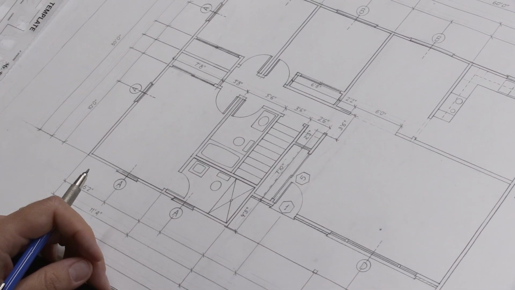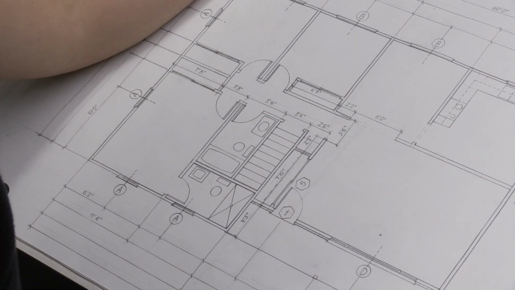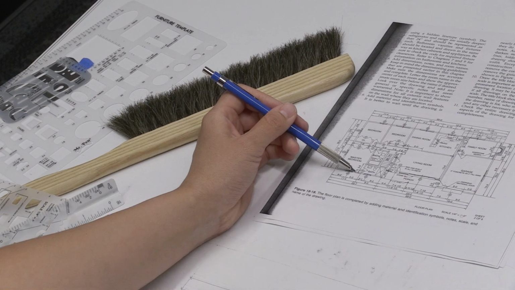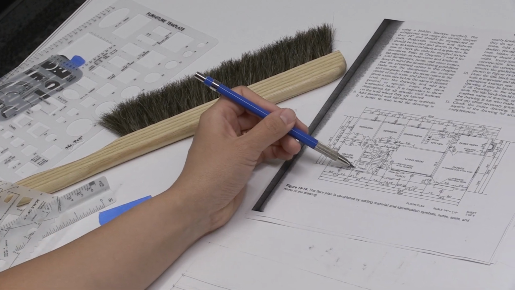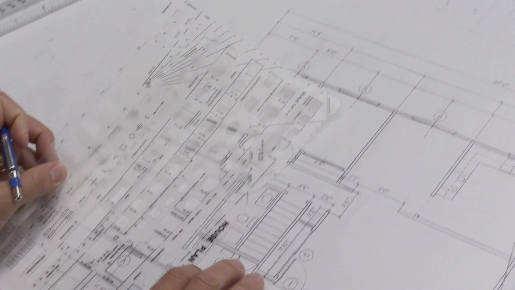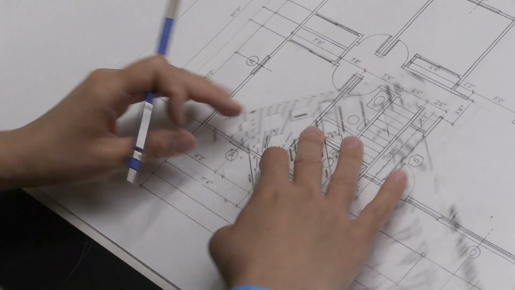Okay. And now I'm gonna move on to our bathroom, master bedroom bathroom. So we have the door as a hexagon and number 4. So I'm drawing a hexagon here.